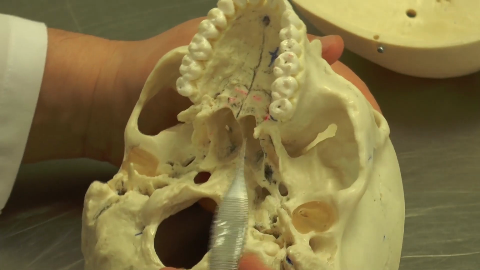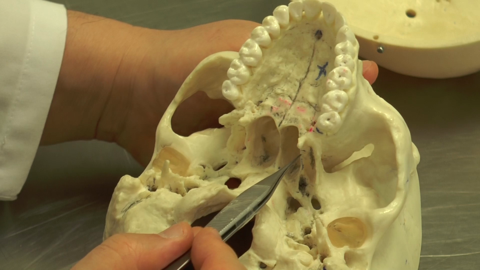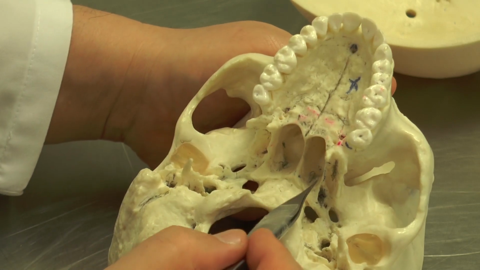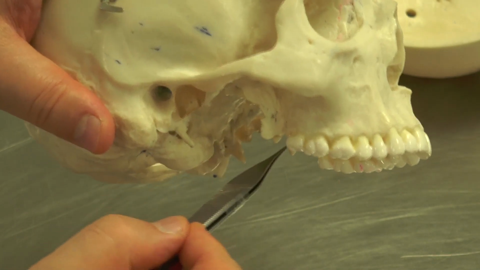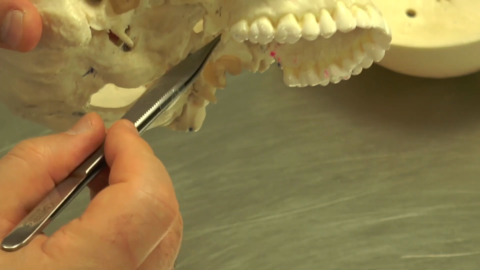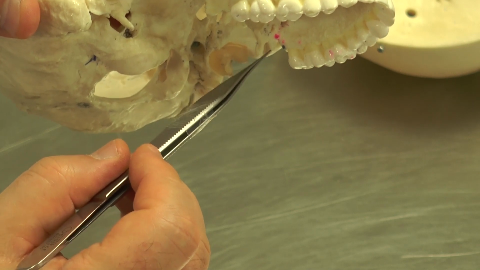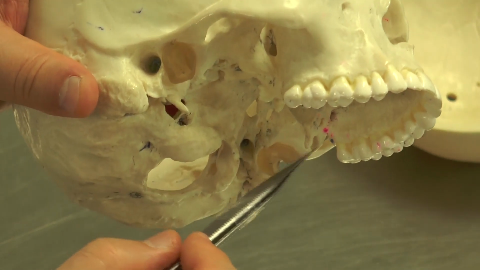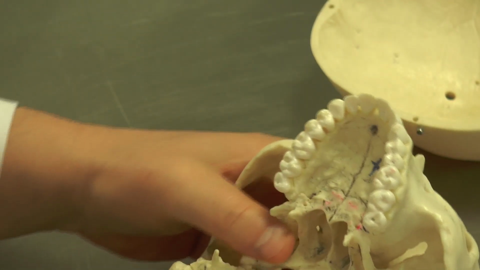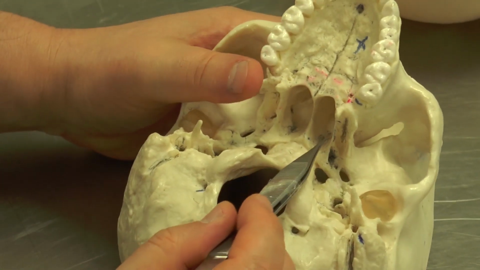If we look at the pterygoid plates or processes, we have the medial pterygoid plate and the lateral pterygoid plate. As the medial pterygoid plate goes downwards, at the lower part you have a protrusion that resembles a hammer, and this is called the pterygoid hamulus. It serves as an attachment for certain ligaments and muscles.